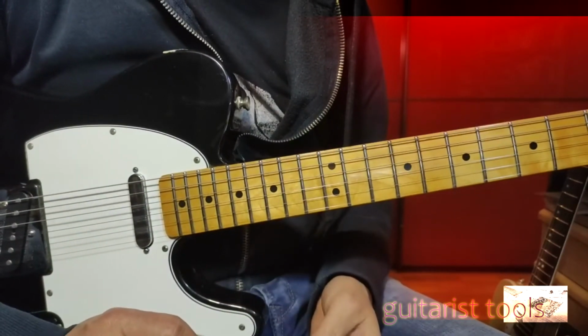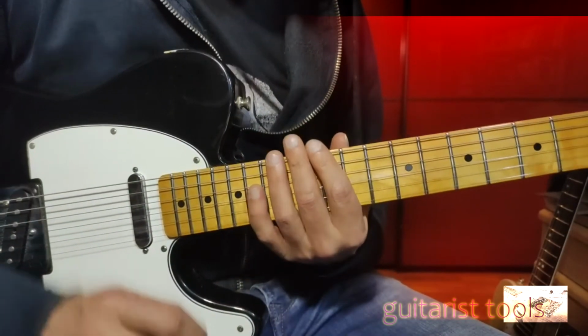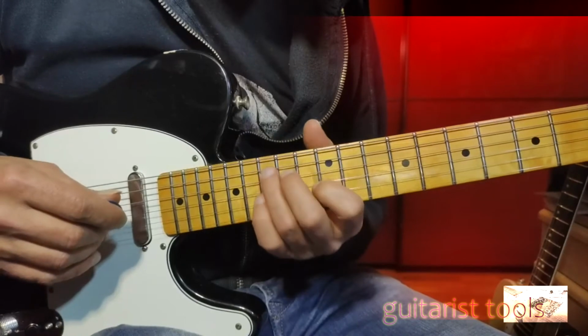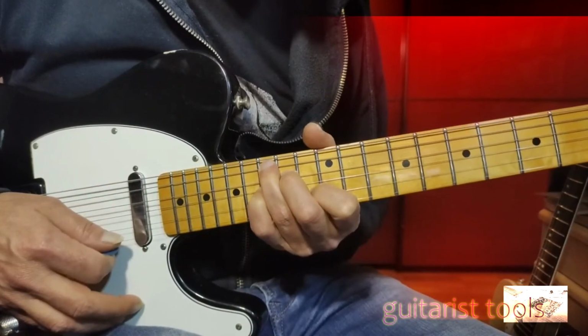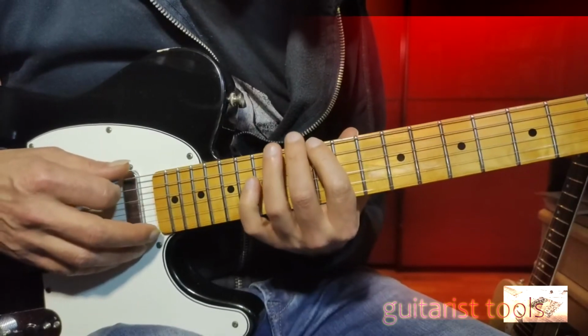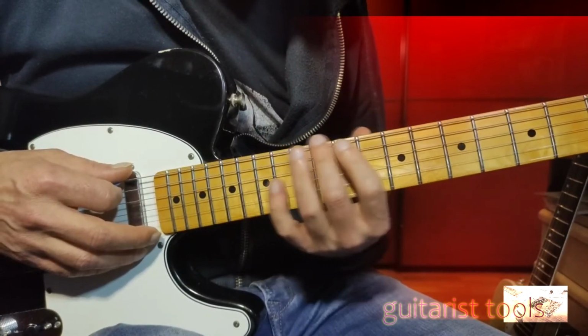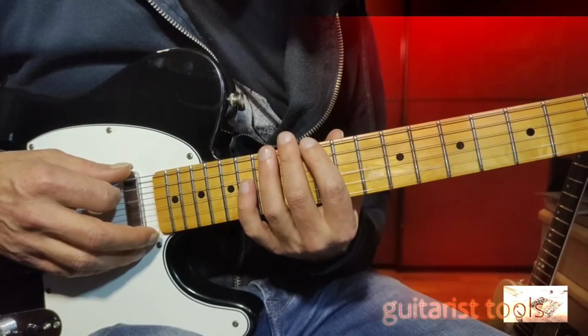The last fingering is in the 12th position. The chord is here. We can start again from the third as the previous fingering, but we are moved by one position.